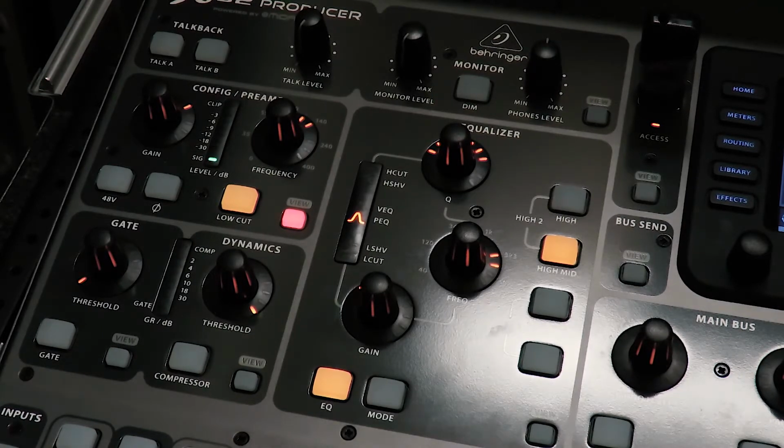When you hit the view button and whatever shows up on the screen, there is more information there than is available on the physical controls on the console. So that's another thing to keep in consideration as well.